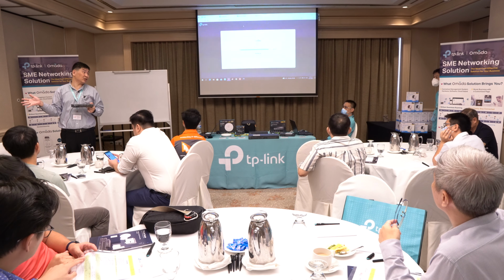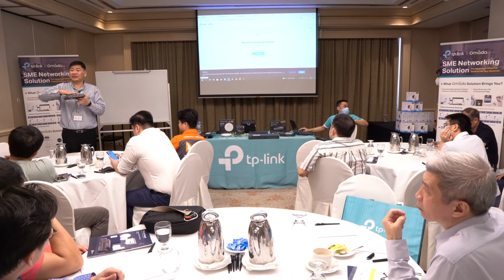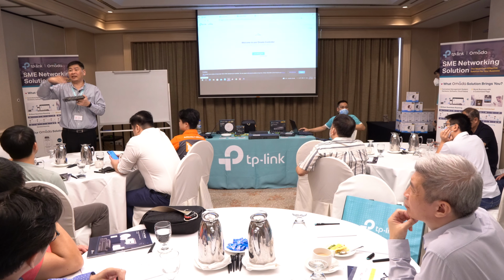Can it be used external controller, or only can use the controller for the router for this model? This model, the controller is inside here already, so you can't have your own VM. Cannot. So only can support that with this model. This one only 10 AP. How many switch? 2 switches, 10 APs. It's inside their website. Okay, we haven't printed out the data sheet because it's not complete yet.